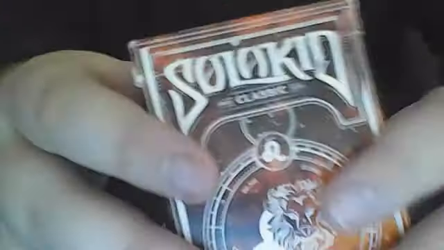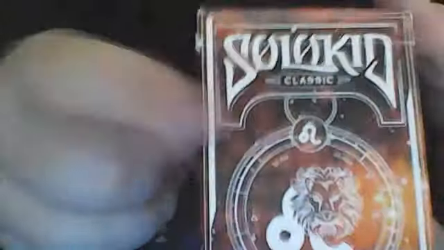So for this effect, you're going to need a deck and you're going to need any two helper cards. Now, in case you're wondering about the cards I'm using, these are the Seleucid Leo. I'm not too sure if that's how you say it, but I actually have a review on these cards. So I will leave that in the description down below.